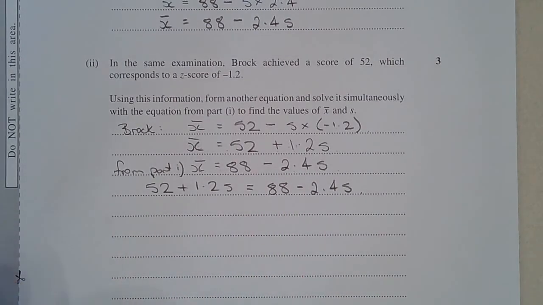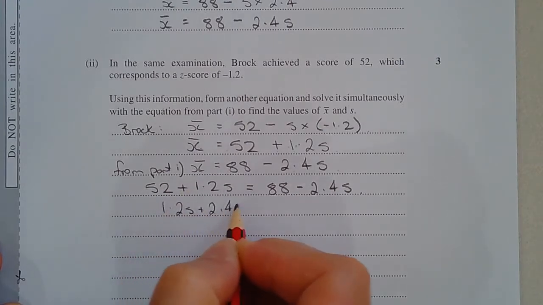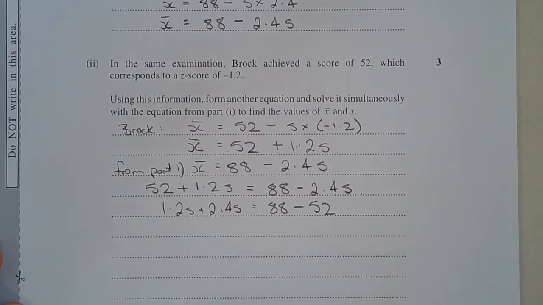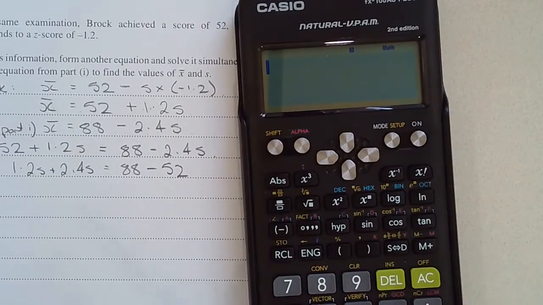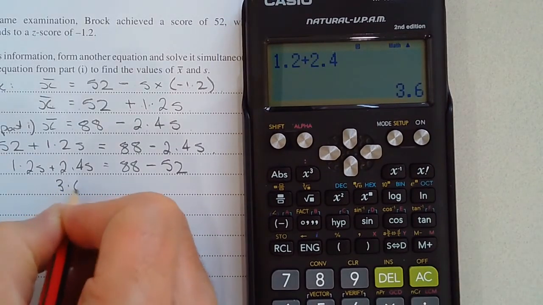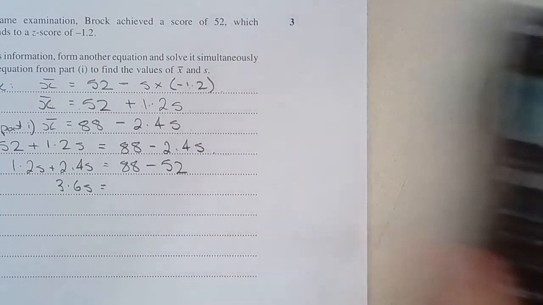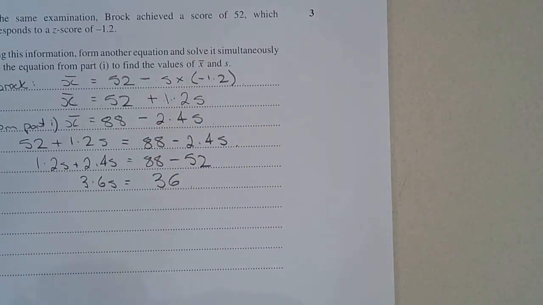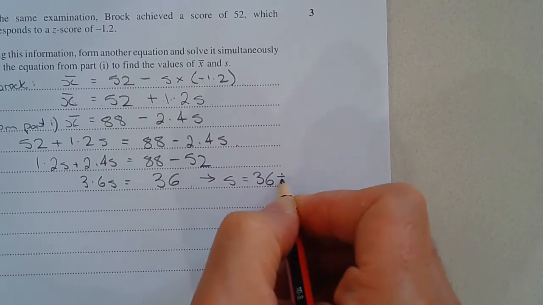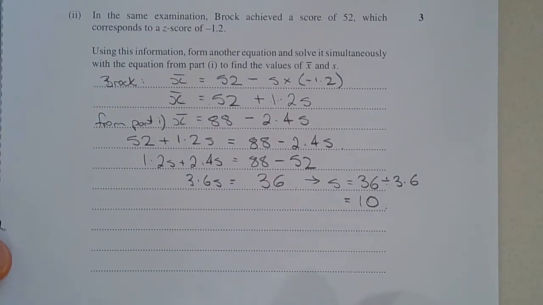Okay, let's move everything over to one side. So 1.2s plus 2.4s is equal to 88 minus 52. So 1.2 plus 2.4 should give us 3.6s, is equal to 88 minus 52, and that gives you 36. That's very convenient. Okay, so s is equal to 36 divided by 3.6, which equals 10. So that's our standard deviation.